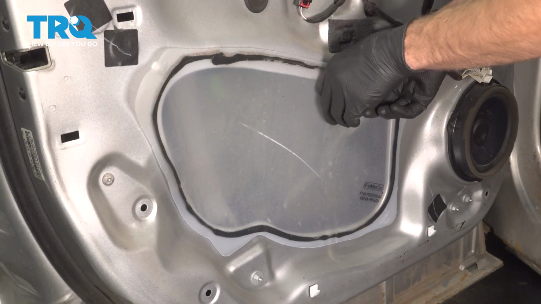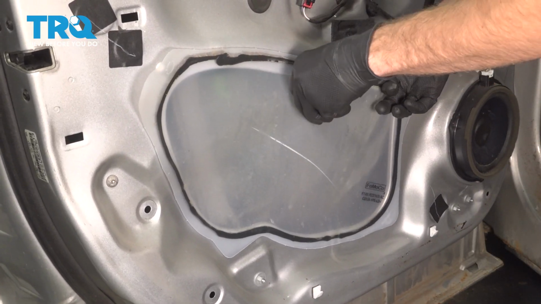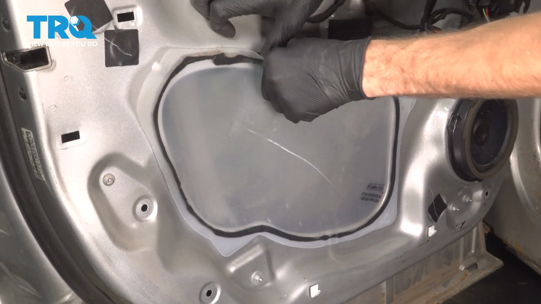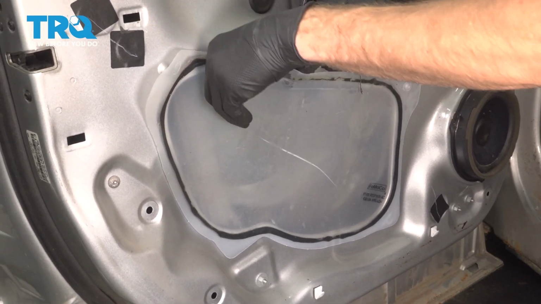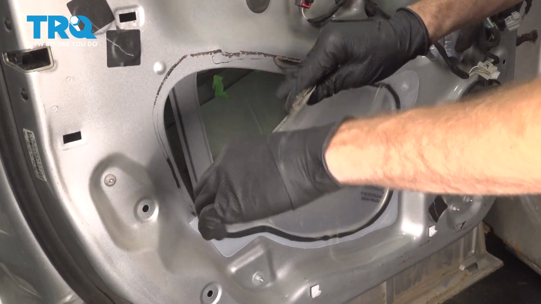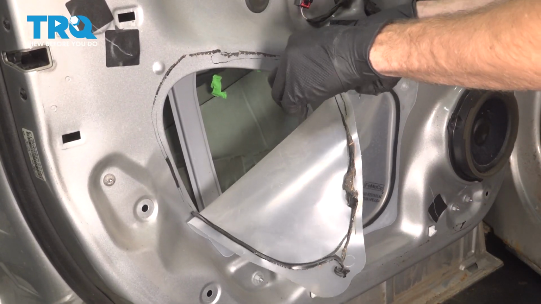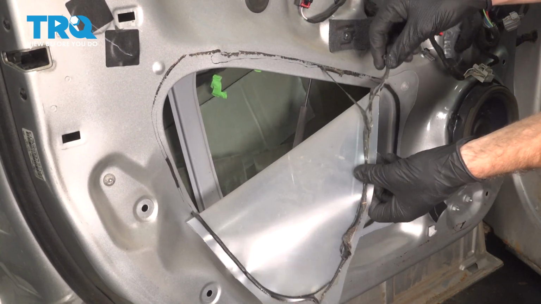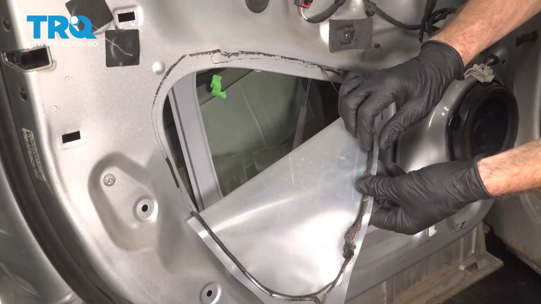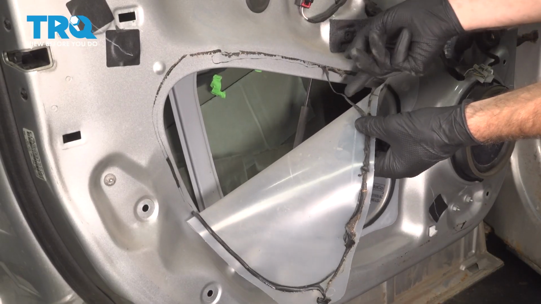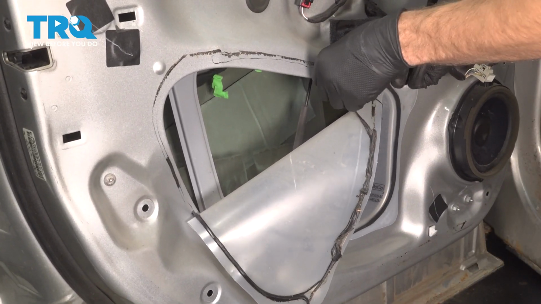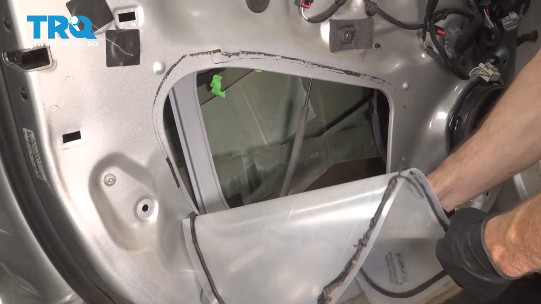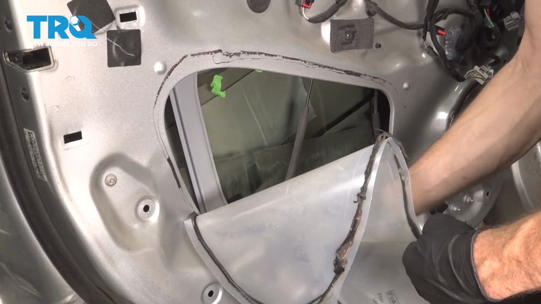We can peel the protective seal on the inside of the door off. If any of the sealant stays on the door, you want to peel that off and get it back on to the protection itself. It's best to pull this off in quick motions.